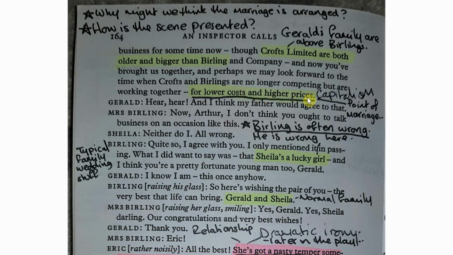And considering he's talking about the marriage here, is this what Birling sees the point of the marriage being? That he's going to be able to work with the Crofts and drive costs down through bulk buying and all of that kind of stuff, and charge more because of his association with them. And that's pretty dark when you think about it, that Birling is kind of selling his daughter off for a capitalist idea.